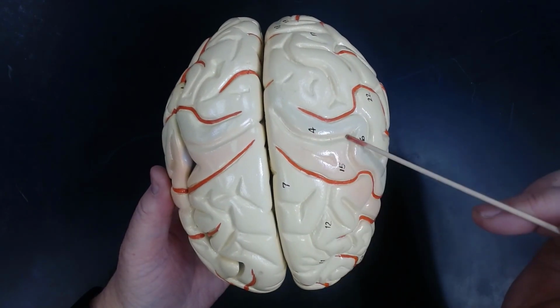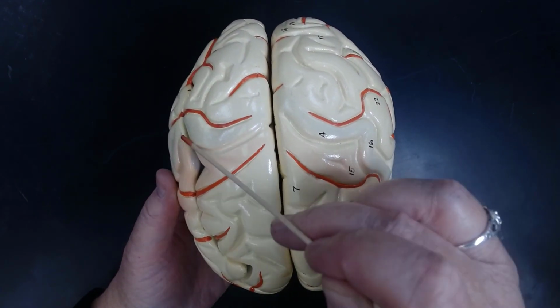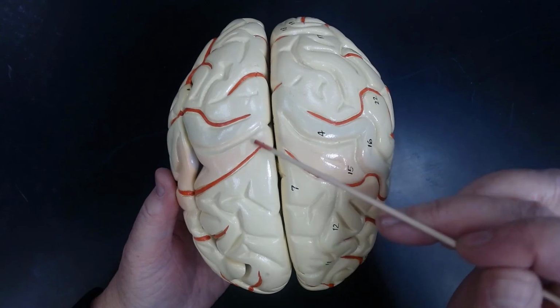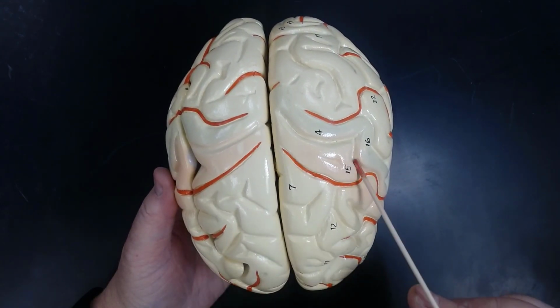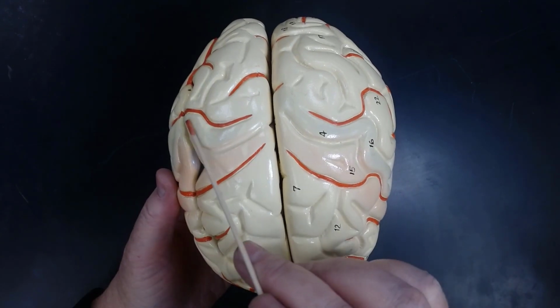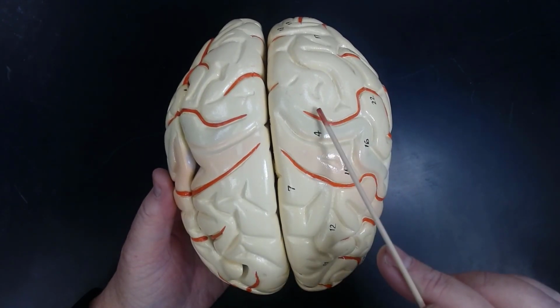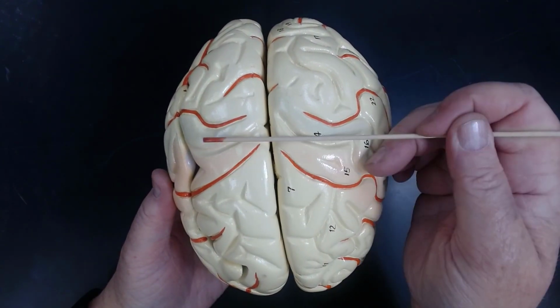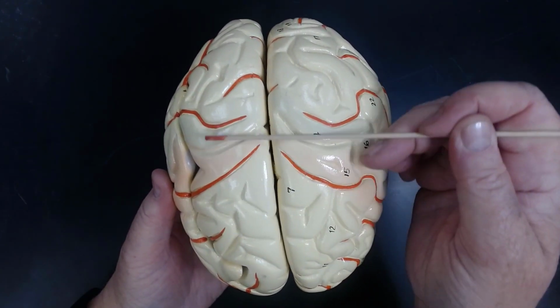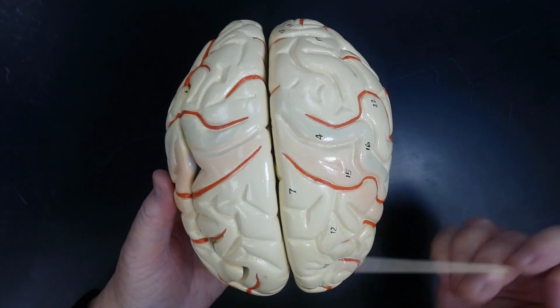Here is the central sulcus. Here is the primary motor cortex, the primary somatosensory cortex. From here to here would be the frontal lobe.